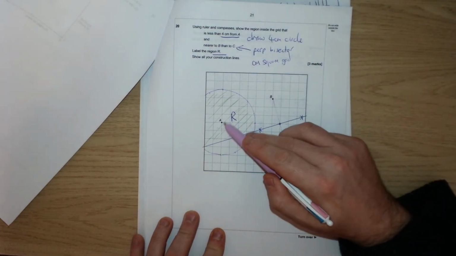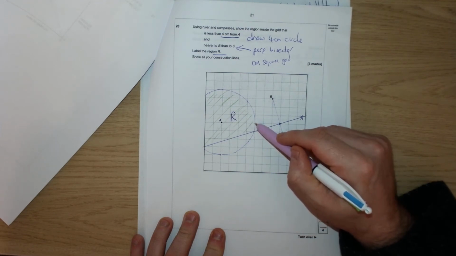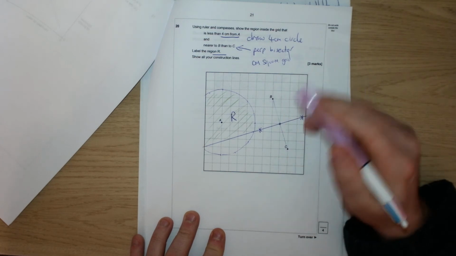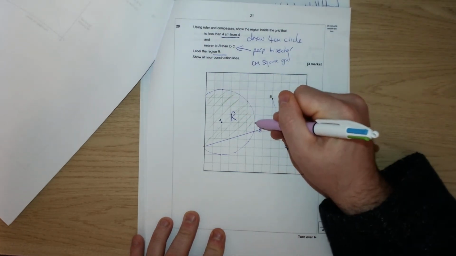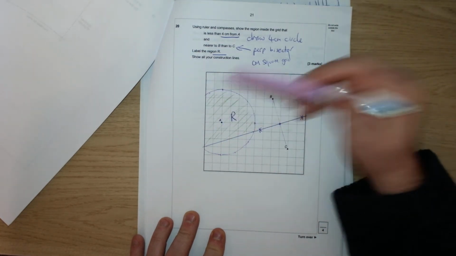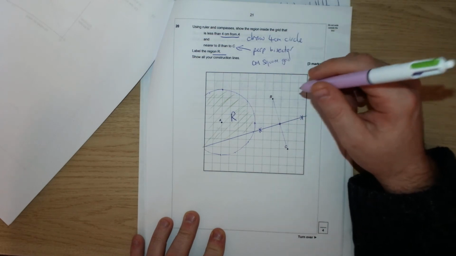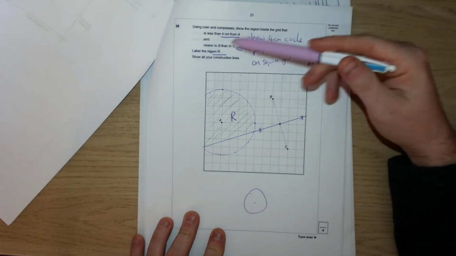So first of all, I'm going to get my compass, and I'm going to draw a 4 centimetre circle. Obviously, depending on the photocopy, it might be different, but this is supposed to be a centimetre square grid. So there is my 4 centimetre circle there. So it's got to be within that circle. Whenever you've got closer or further from a point, you're always going to have a circle around that point.